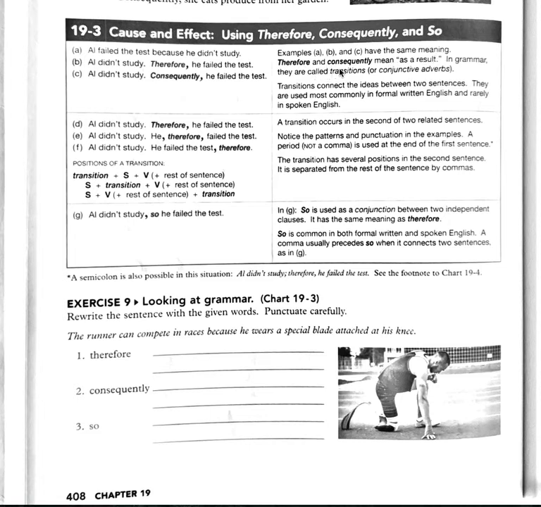Therefore and consequently mean as a result. In grammar, they are called transitions or conjunctive adverbs. Transitions connect the ideas between two sentences. They are used most commonly in formal written English and rarely in spoken English. But use them anyway because you'll impress people with your ability to use formal English. I always encourage students to use formal English whenever possible. So use those transition words when you're speaking, especially when you're making a cause and effect statement.